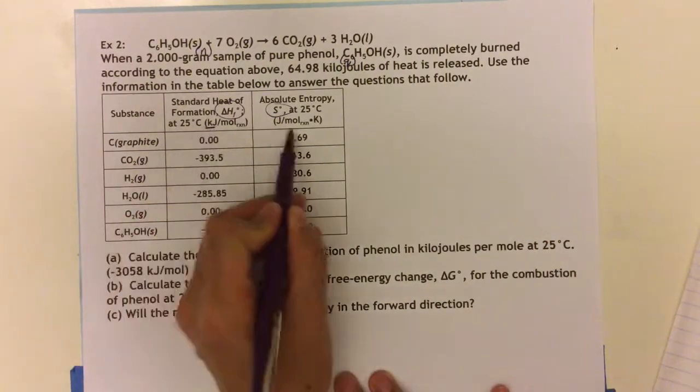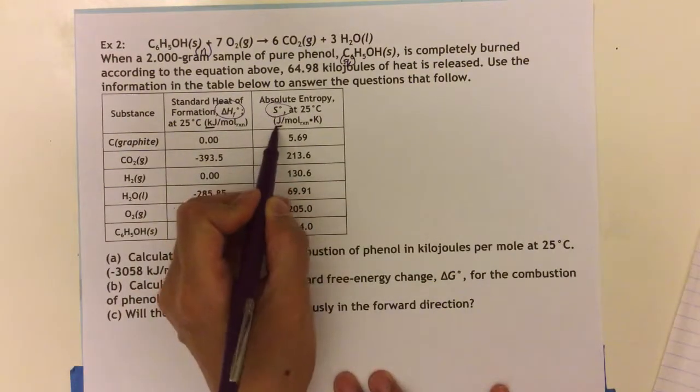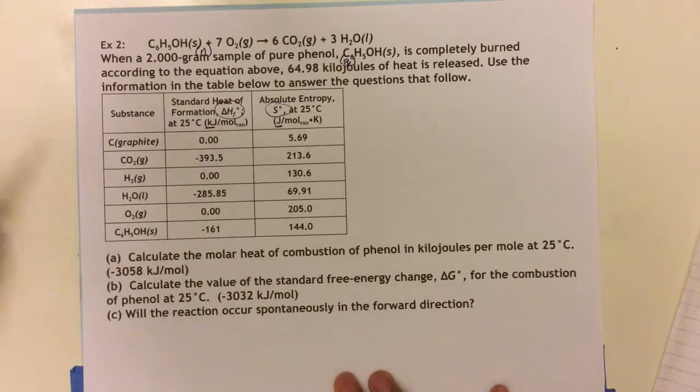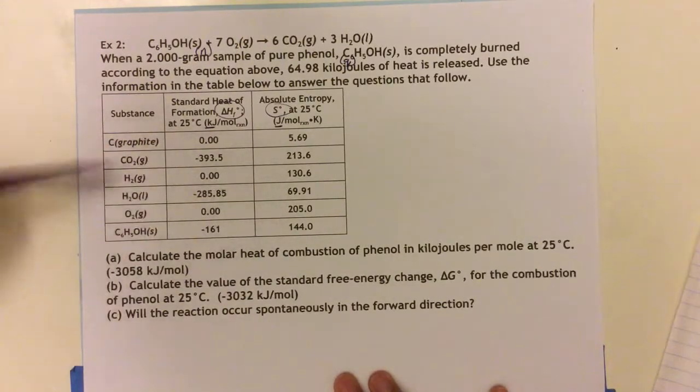This is in kilojoules and this is in joules. So make sure you always note the entropy unit. Oftentimes it's in joules rather than kilojoules. So here I have all my values for my reactants and my products from the reaction.